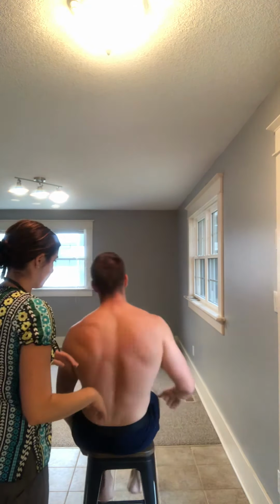99, 99, 99. Perfect. Okay, so now since I have him facing this way, after we palpate, we need to percuss. So we're going to go in a ladder pattern, and we're going to be starting with the apices.